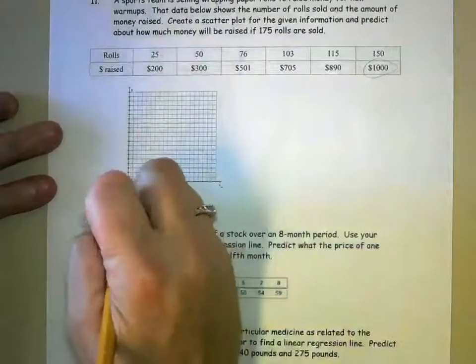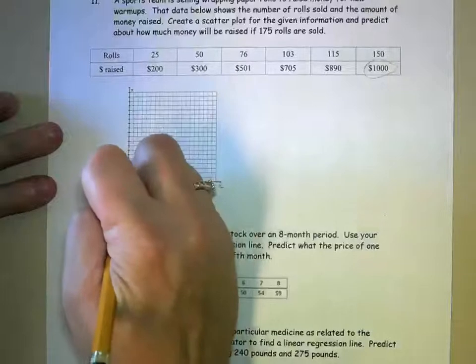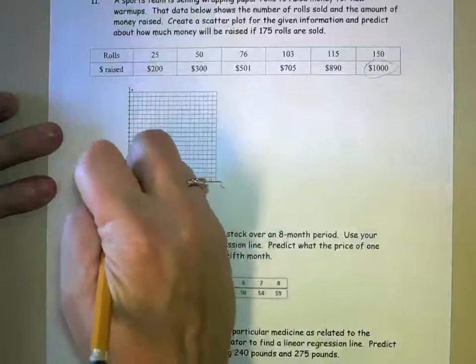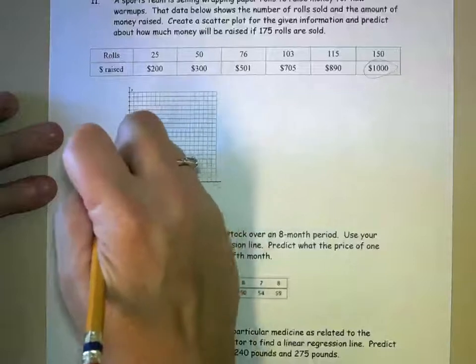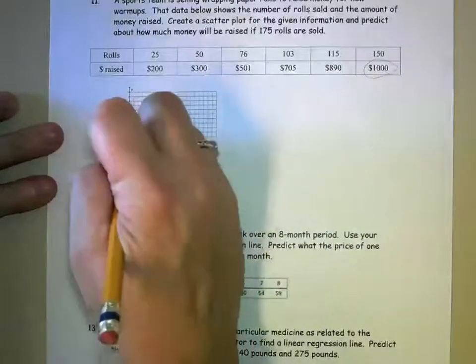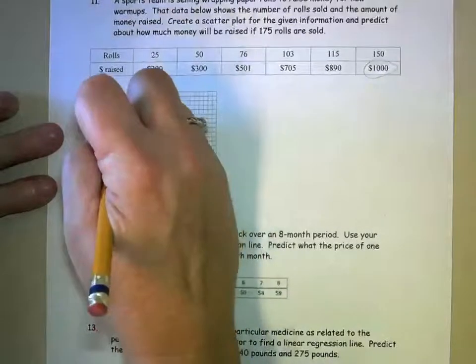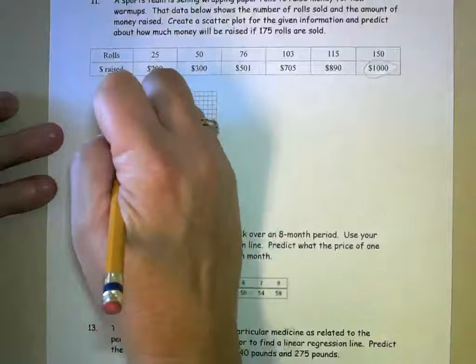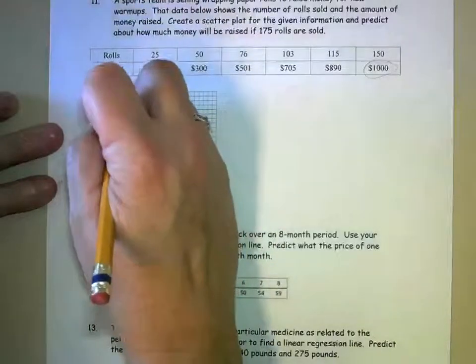So I'm going to have these go up by 50, 50, 100, 50, 200, 50, 300, 50, 400, 500, 600, 700, 800, 900, and 1,000.